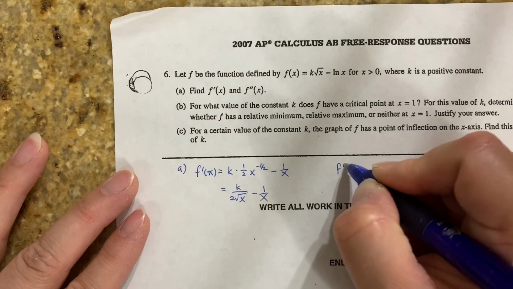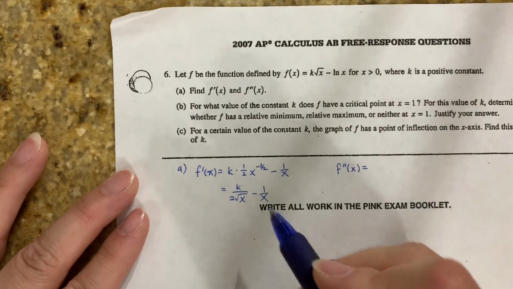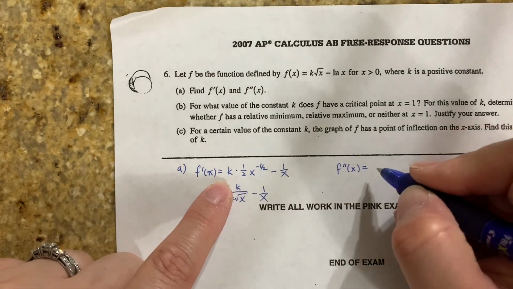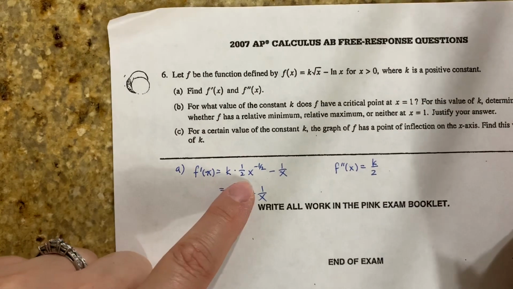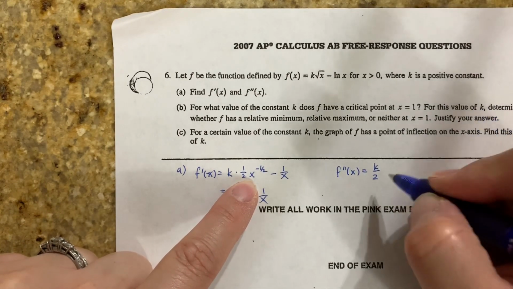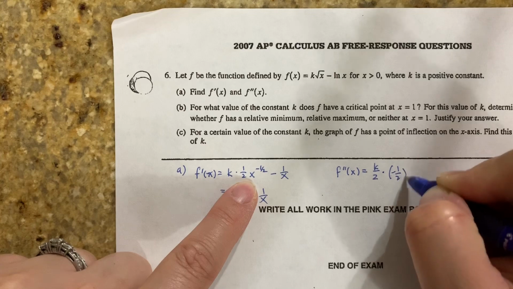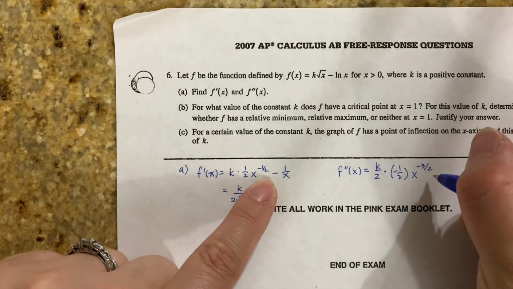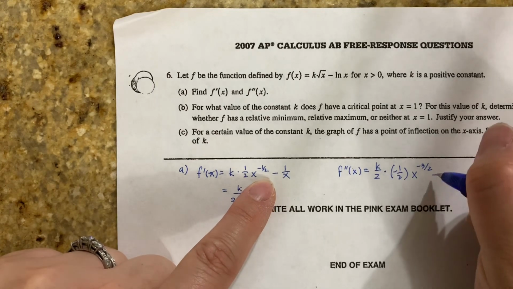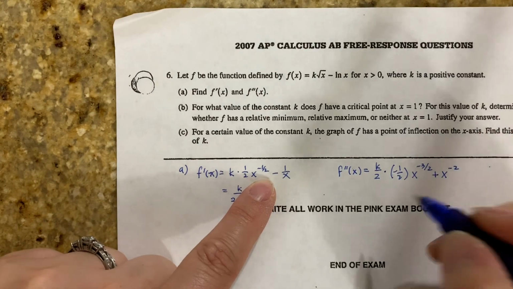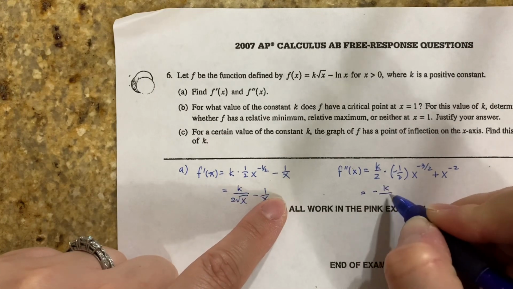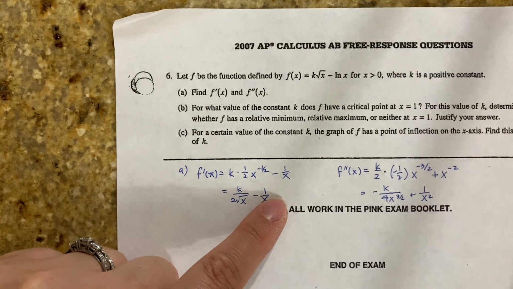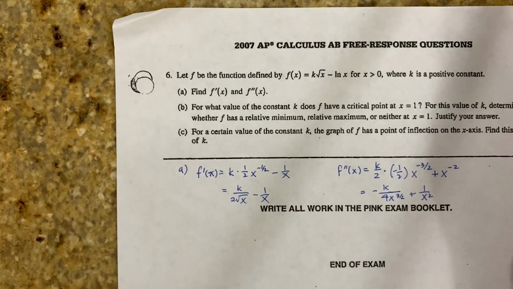All right, second derivative. Actually, this is good for later. So for the second derivative, I'm going to use this. k over 2 is still my coefficient, times now the derivative of x to the negative 1/2, so times negative 1/2, x to the negative 3/2. And then 1 over x is x to the negative 1, so minus, bring down a negative 1, plus x to the negative 2. So this is really negative k over 4, x to the 3/2, plus 1 over x squared. So that would be my second derivative, okay?